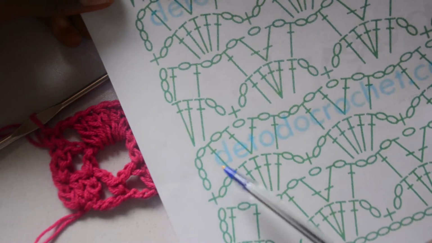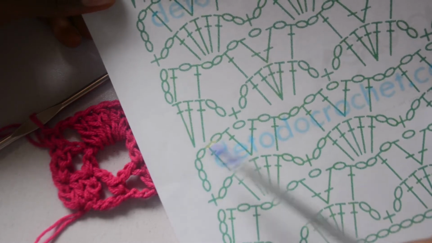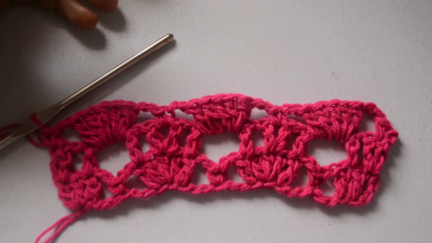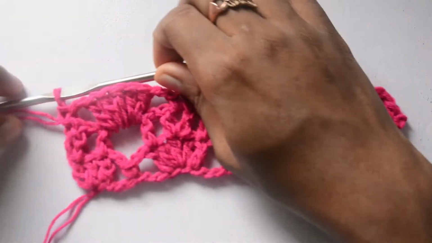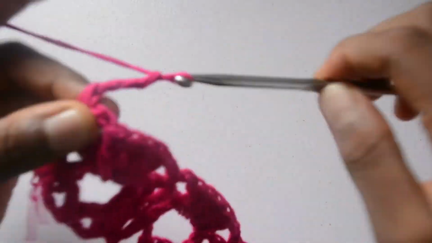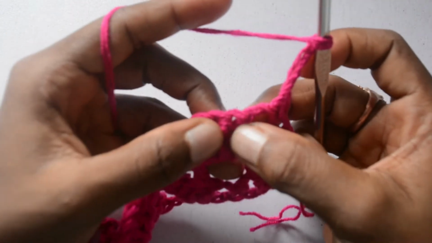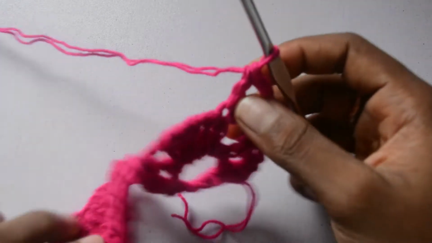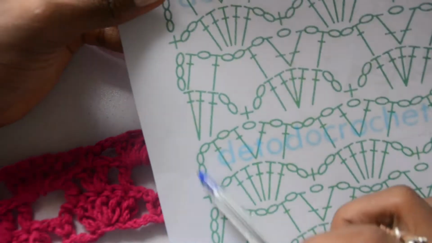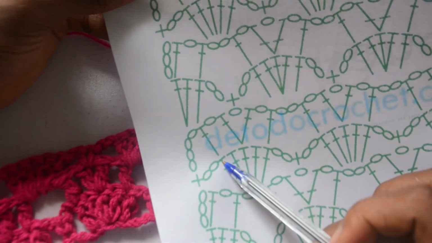To go to row 4, I'm going to chain 4, 1, 2, 3, 4, and then double crochet in the next double crochet. This is the very first double crochet. I'm going to double crochet there. I go back to the diagram. So I've done the chain 4 and double crochet in the very first double crochet.